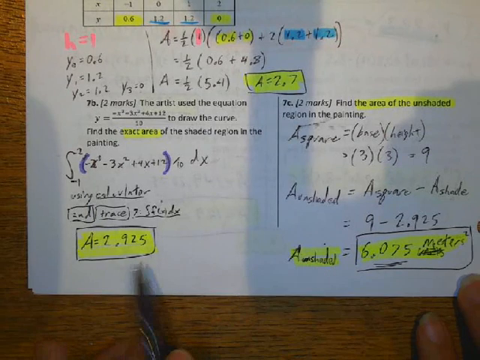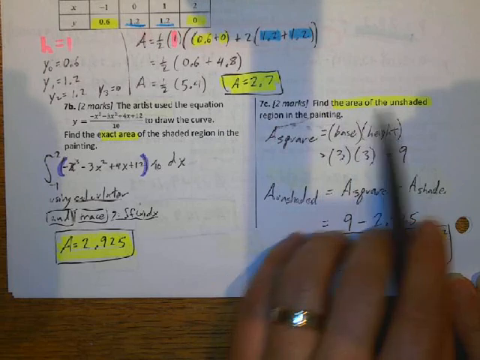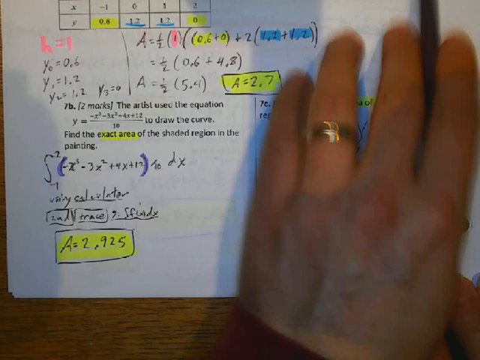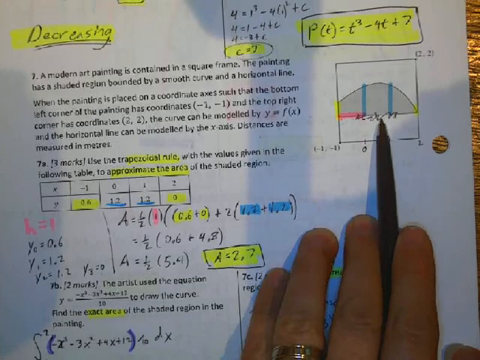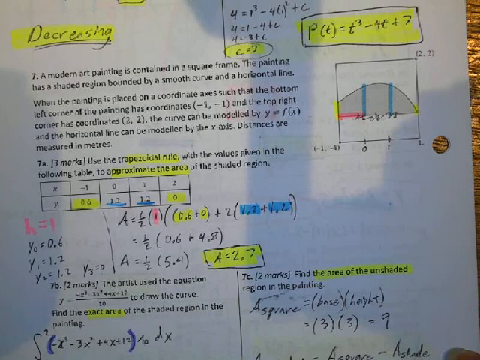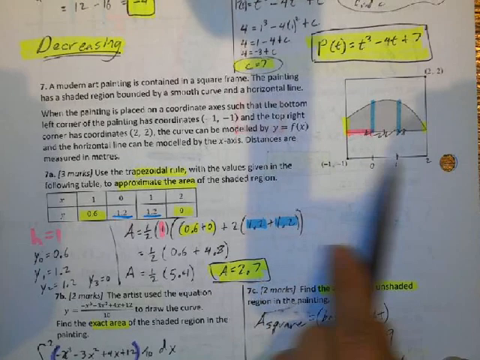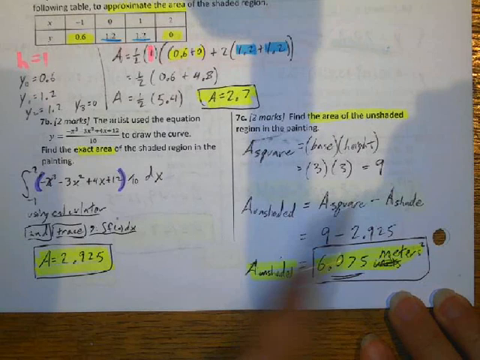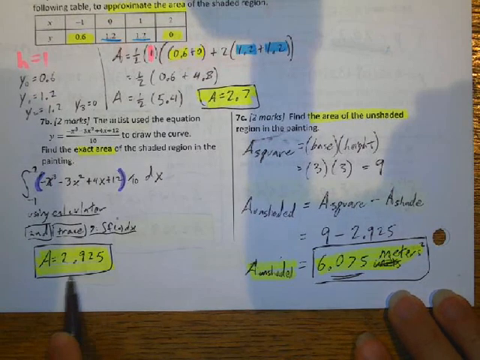Now find the area of the unshaded region. So I need to figure out the area of the square minus the area shaded, and that will give me this area, the white area that's not shaded. The area of the square from here to here is 3, and here to here is 3. So my area of my square is 9 units. The area of the shaded region we just figured out was 2.92 units. So I subtract and that gives me the area unshaded. I hope this helps.